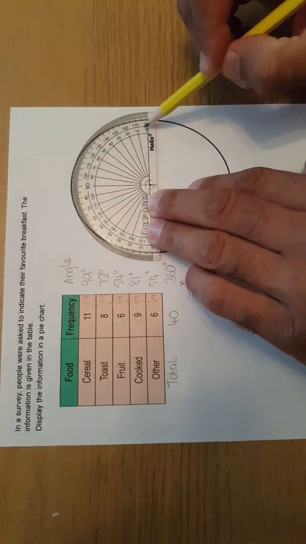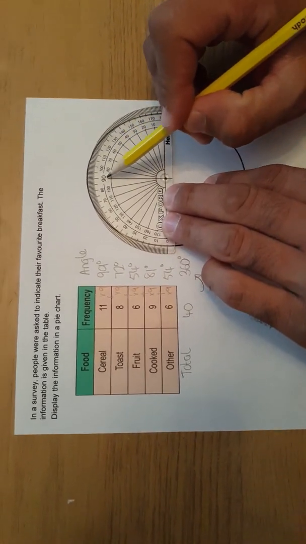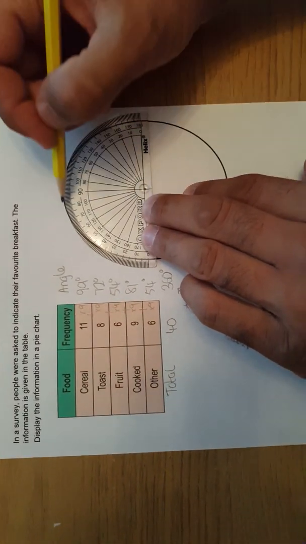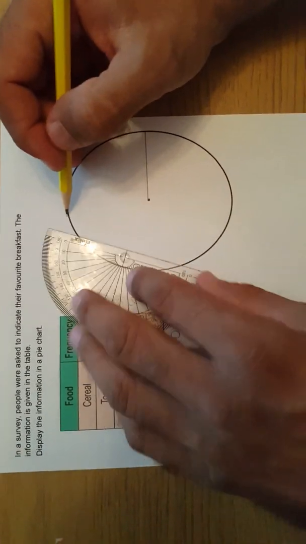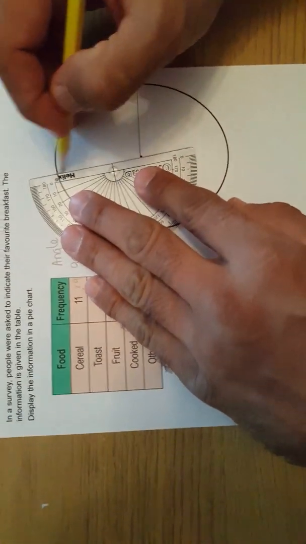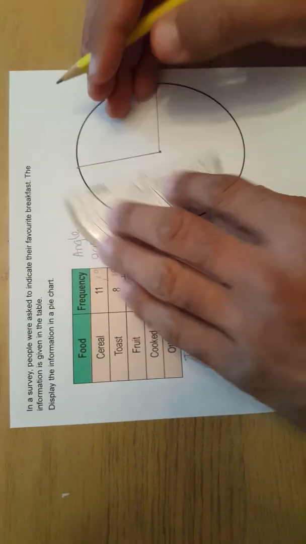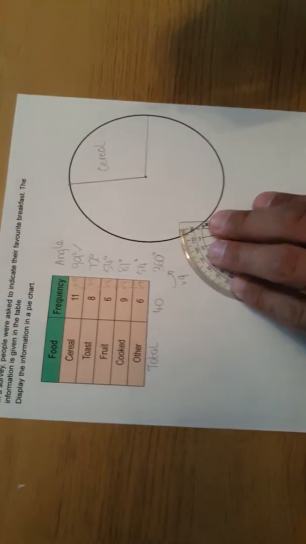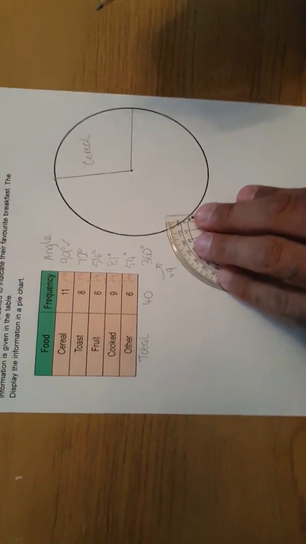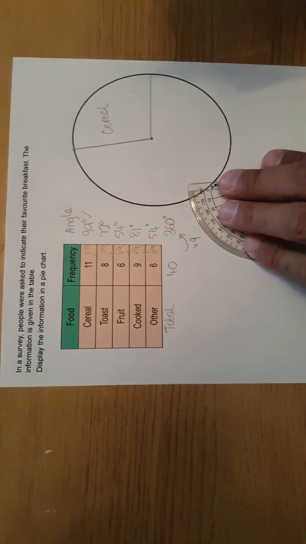So we start from 0, go all the way to 90 and another 9. So 99 is about there. Put our mark there for 99. And from that point on the circumference to the center, we draw a radius. We can now call this cereal. And we've now inputted the cereal angle size into the pie chart.